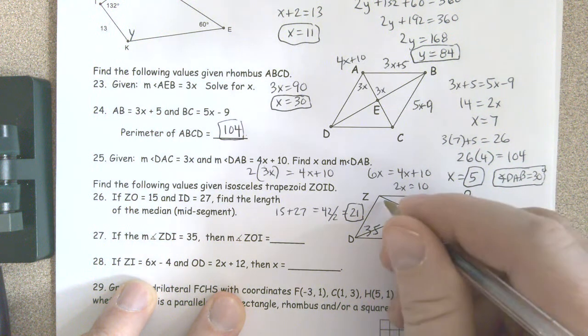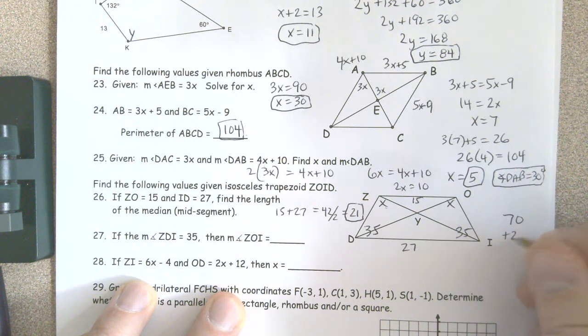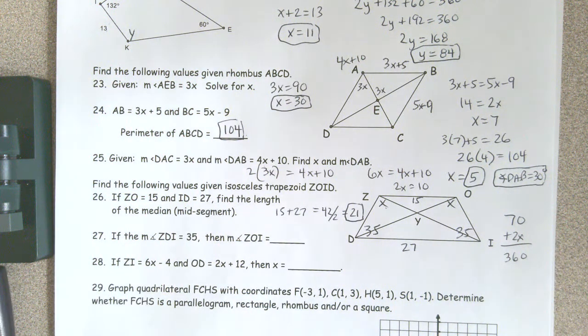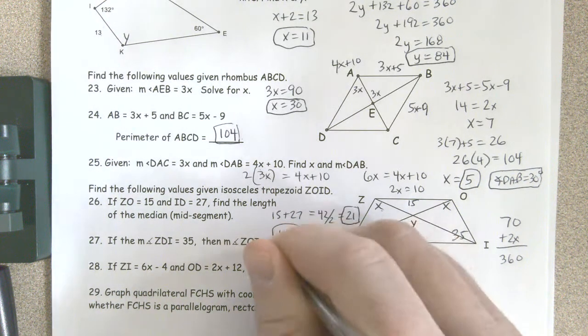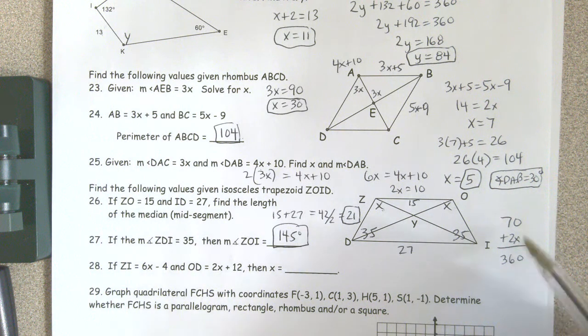We know that if I just call these X for the missing angles there, those two are the same angle. So 70 plus 2X has to equal 360. So if I take 360 and I subtract 70, that gives me 290, and then I divide that by 2, 145 would have to be the value. Again, 360 is all four angles. These two have to be the same. That's why I called them both X. And once I subtracted 70 and divided by 2, that's how I'm getting 145.